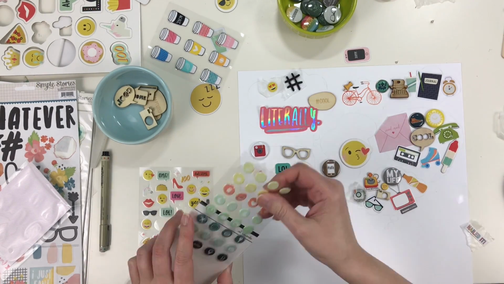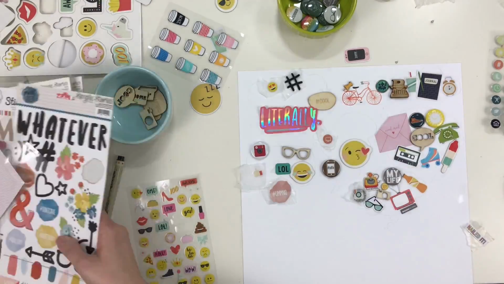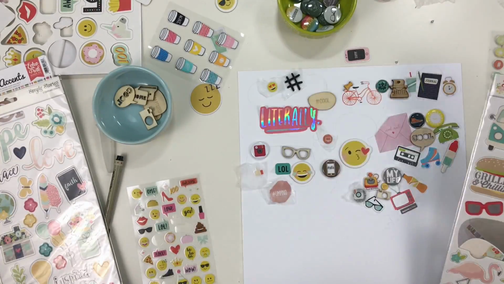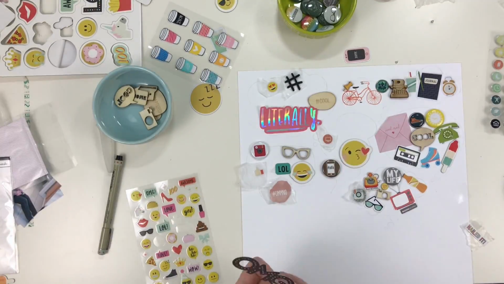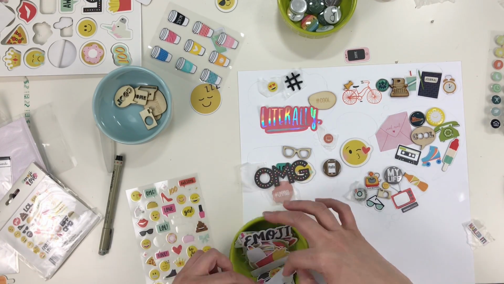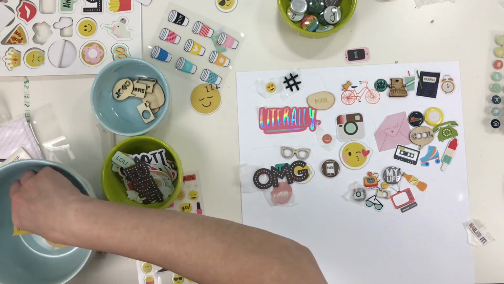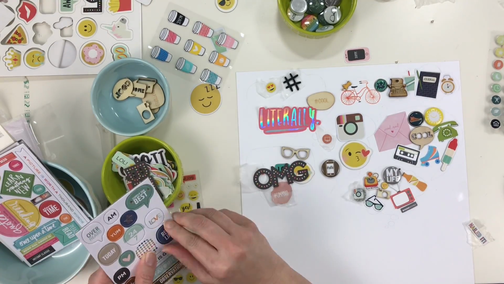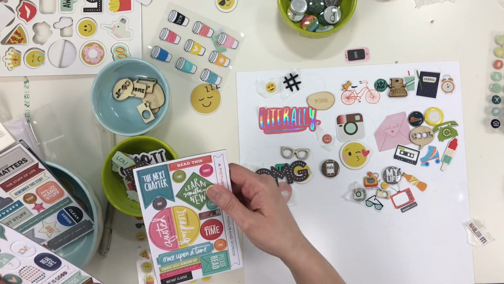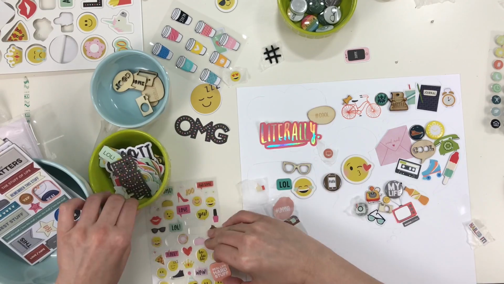Snail mail, there's an envelope right there. That's a Dear Lizzie sticker sheet, quite old. I don't remember the line. And then on the left-hand side, the big thing is the emoji, which was the assignment for this layout. I also have that flare for buttons. I'm going to have a couple. No, I think that's the only flare I ended up using.